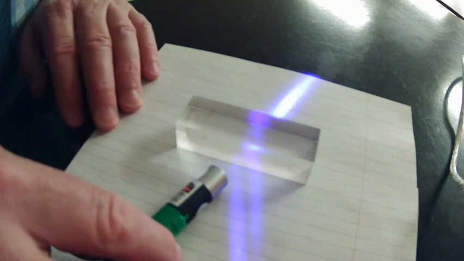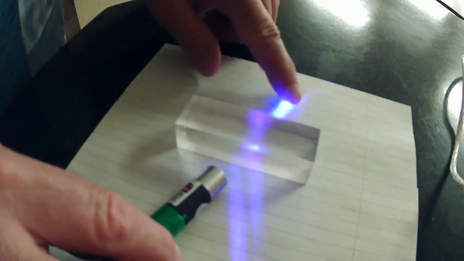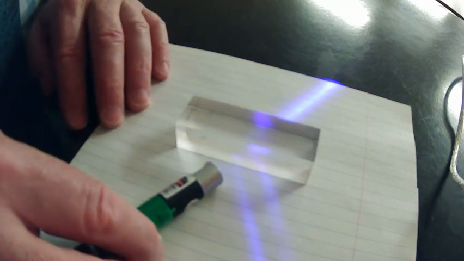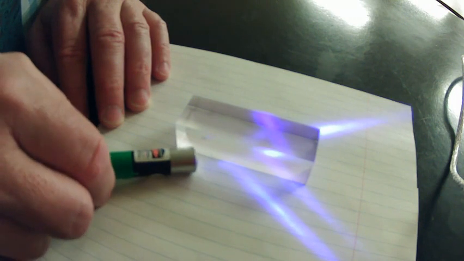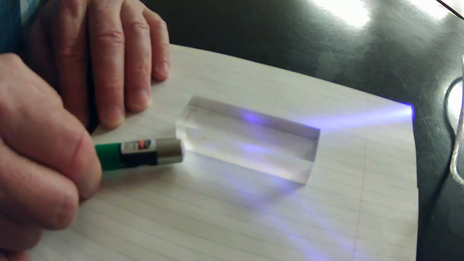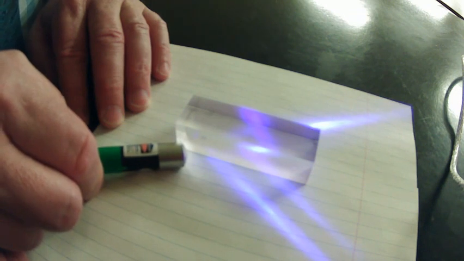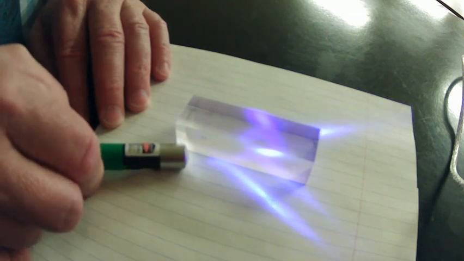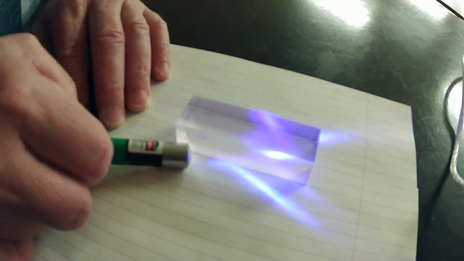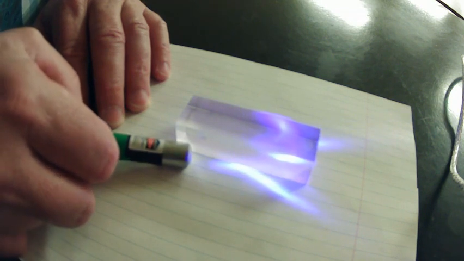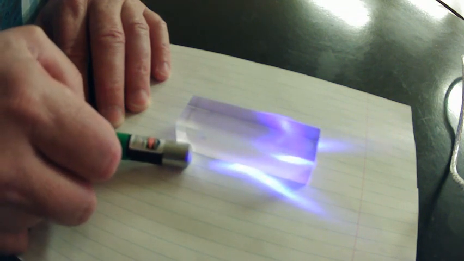It gets lighter and lighter, and the refracted light gets brighter and brighter. The opposite is also true. As I increase the angle of incidence, you'll notice that the reflection gets brighter and the refraction gets lighter. And then there becomes a critical angle when it all changes.